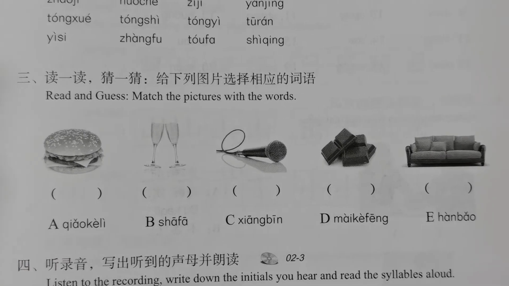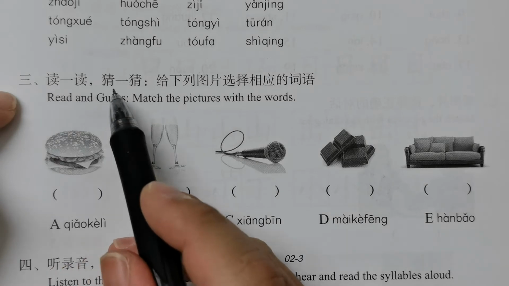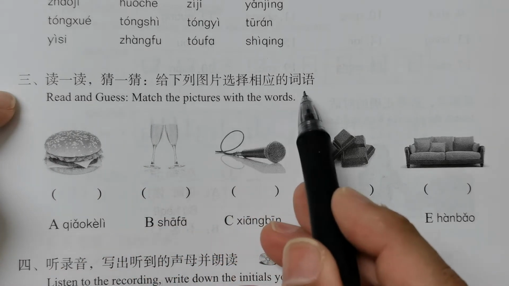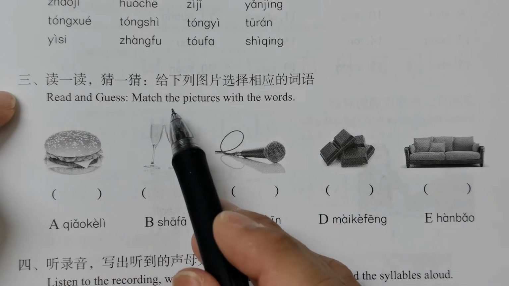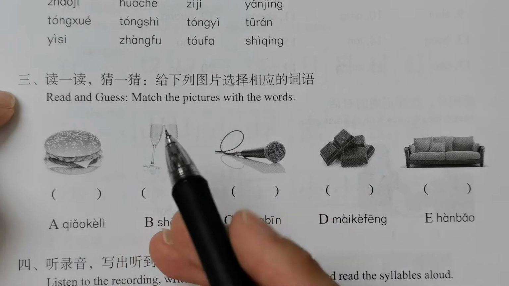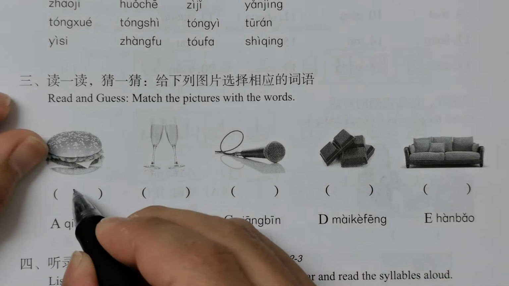Okay, so now we continue to this number 3 here. 3, Read and guess, match the pictures with the words. So this one is hamburger. So in Chinese it's called 汉堡. So this is number E.